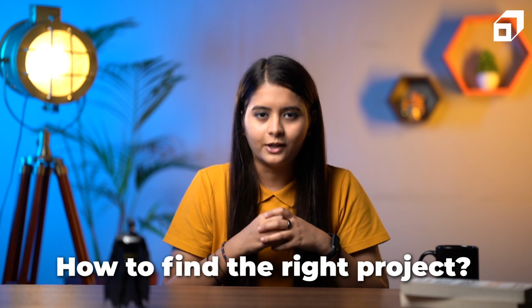Let's now talk about how you can find the right project for yourself. It's very important. Suppose that you are now curious to do open source contribution. You want to contribute to those exciting big projects. But if you are not able to choose the right project, then it's of no use, right? So there are 3 to 4 platforms or places from where you can find the right project for yourself.